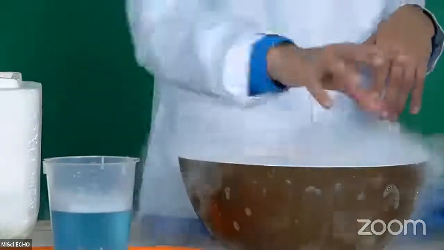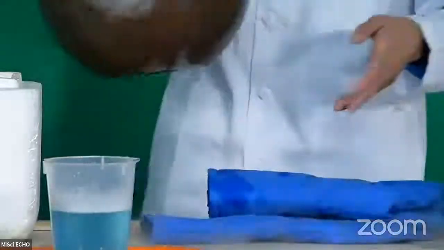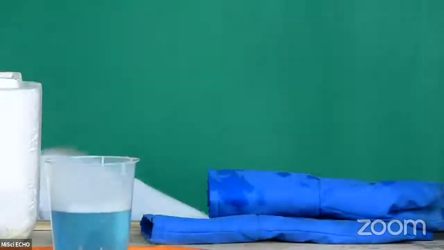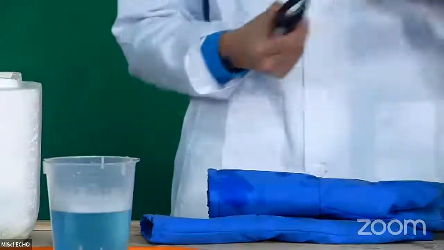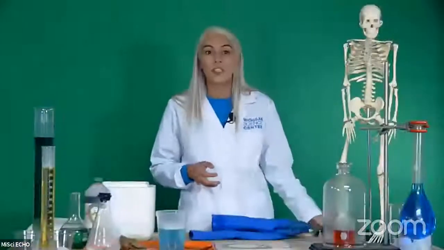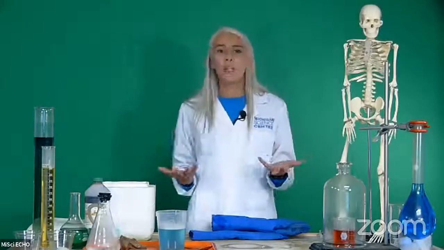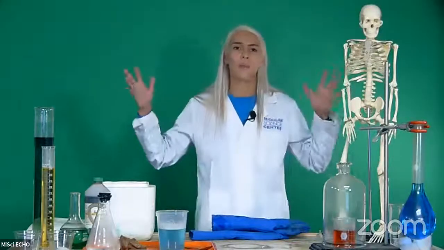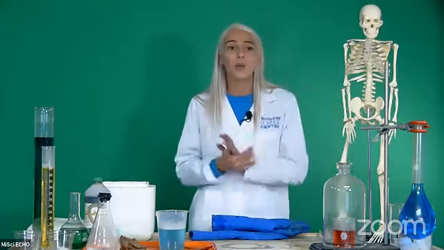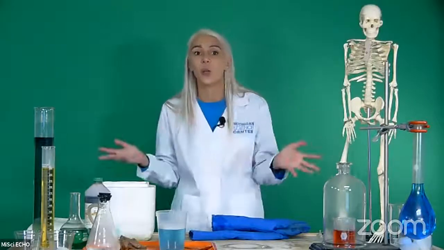Now, we've got lots of soap bubbles in here, so I'm going to go ahead and set this off to the side. But I have one very last experiment to show us to talk about the expansion of these gases. Now, what would be the point of talking about a rapid expansion of gases unless we were to throw in something like an explosion, right?